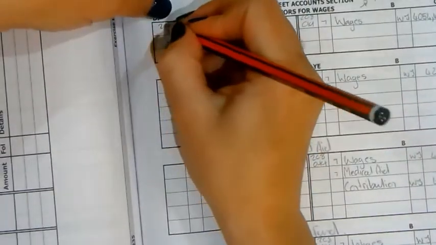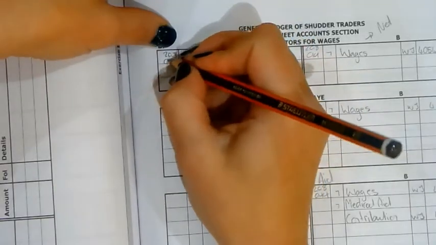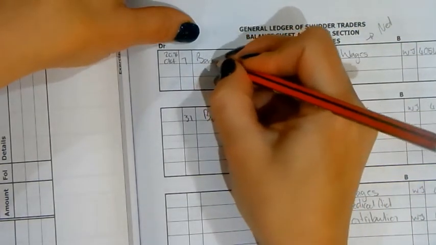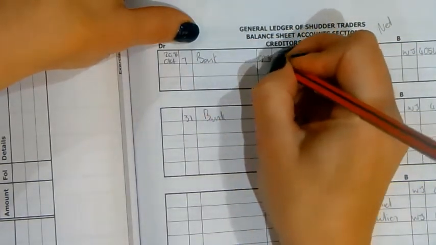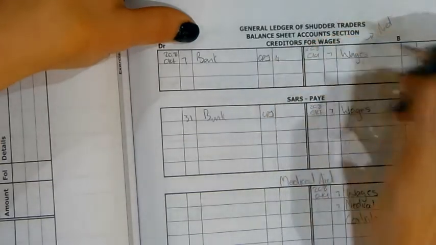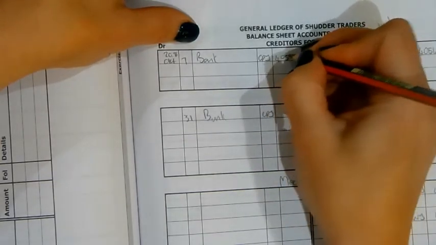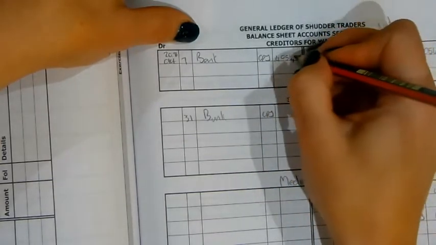So on October the 7th, bank CPJ, and we're paying 4,054.42.